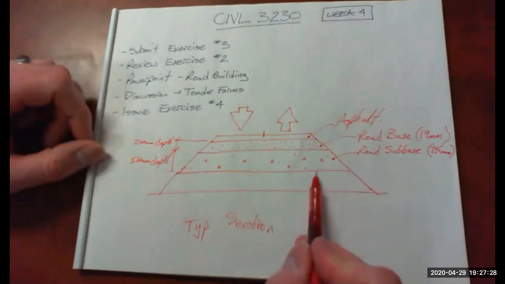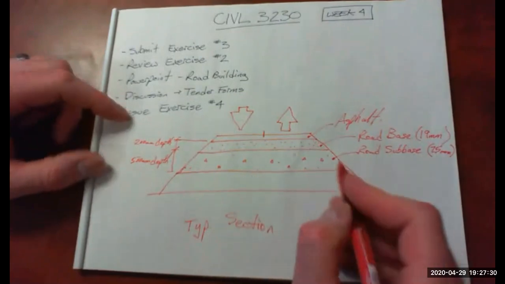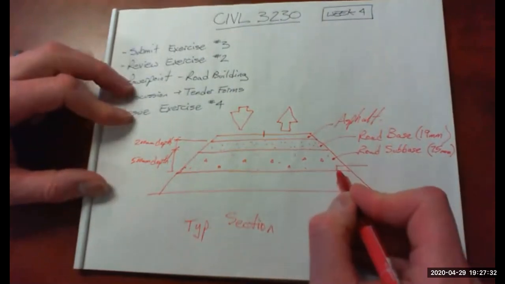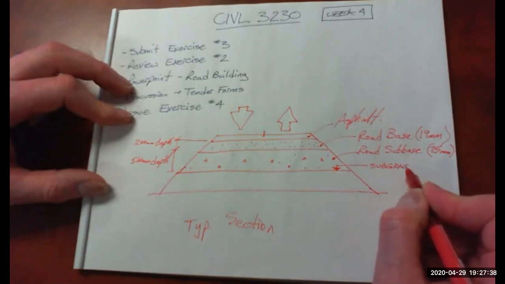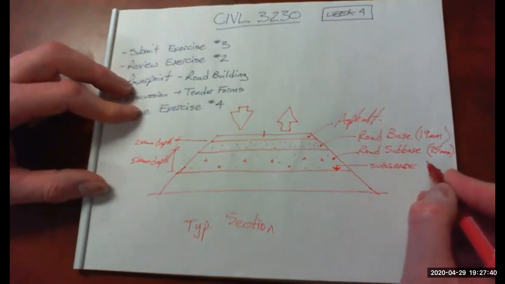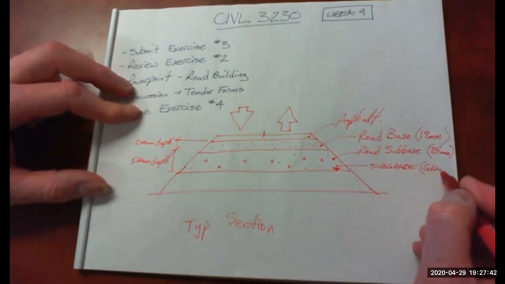So again, this is the subbase layer. The bottom of the subbase, right here, is your subgrade, or grade, it's also referred to as.